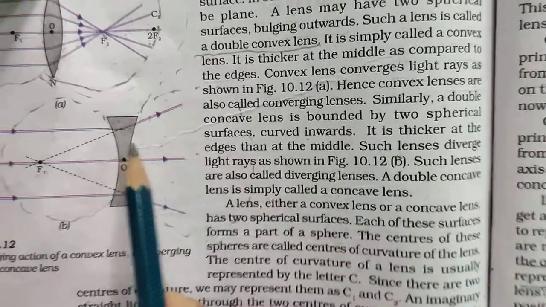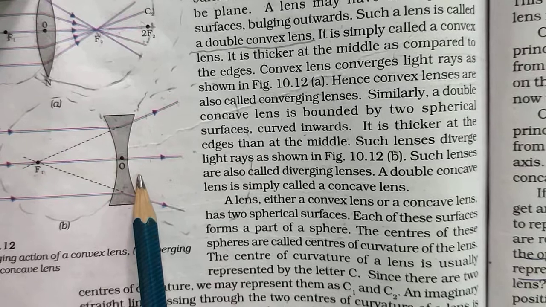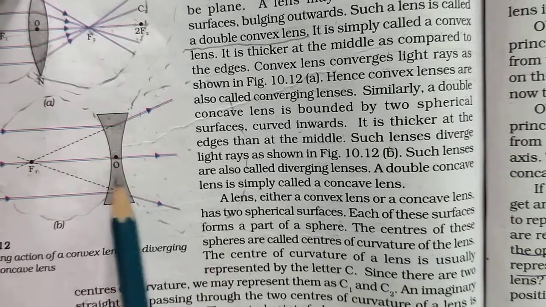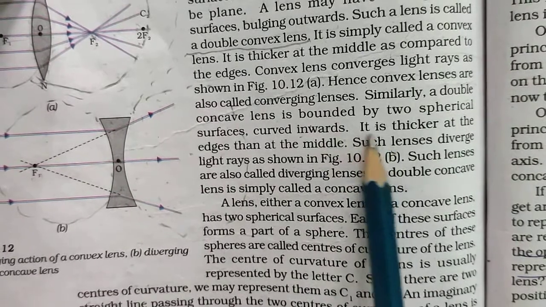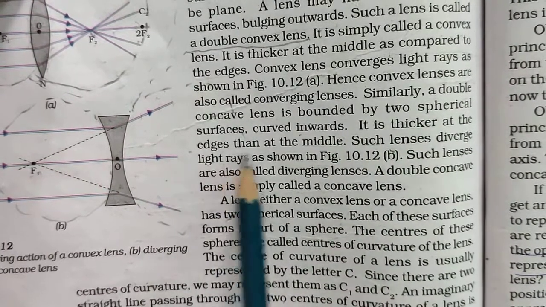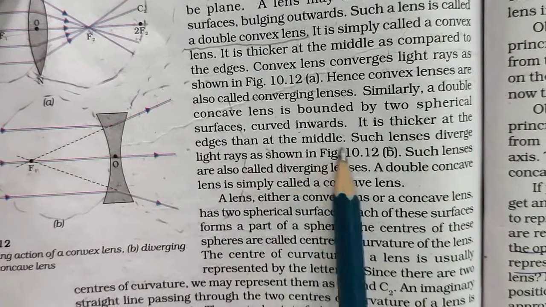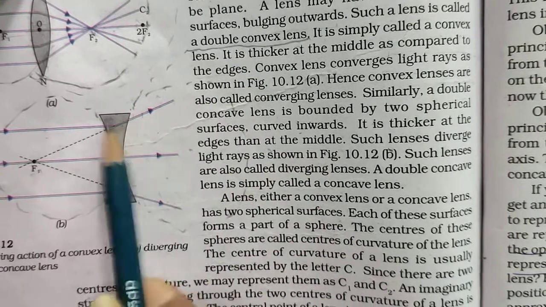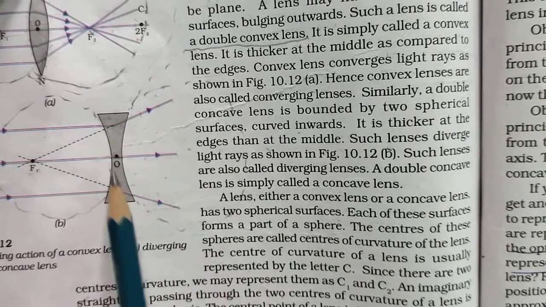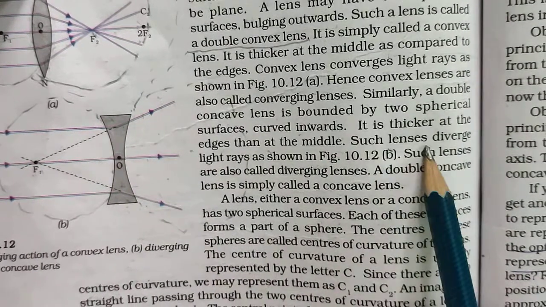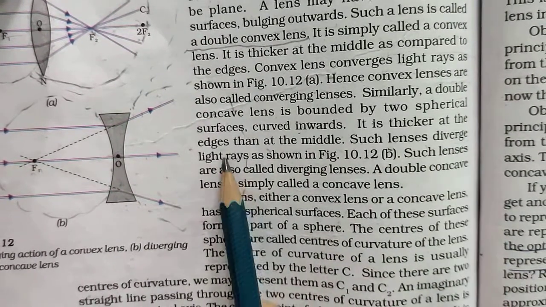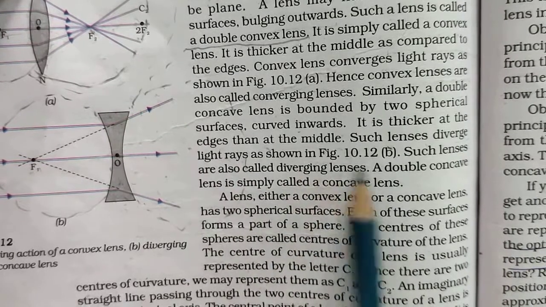You see the spherical surface is curved inwards in case of concave lens. It is thicker at the edges than at the middle. You see, these are the thicker portions at the edges, but in the middle portion it is very thin. Such lenses diverge light rays as shown in figure 10.1.